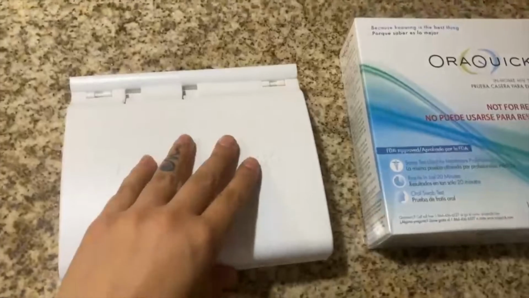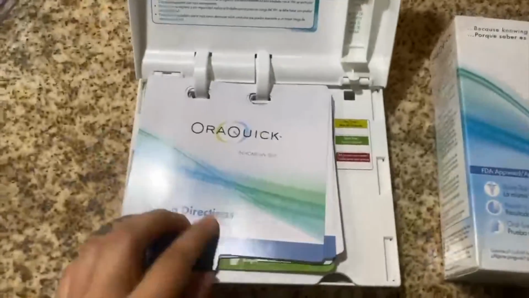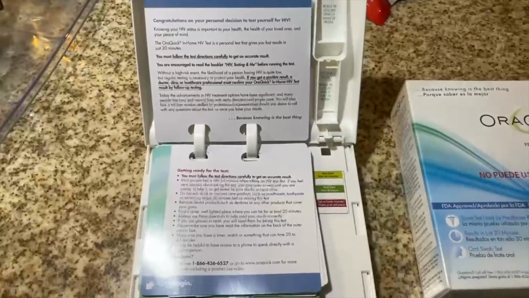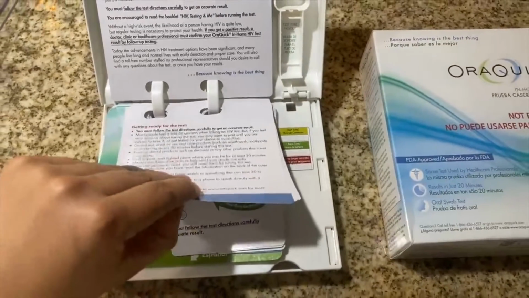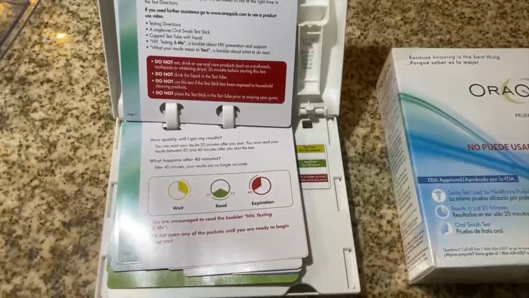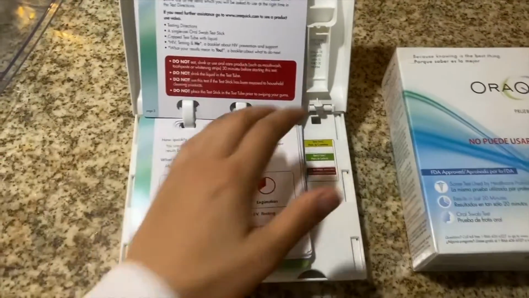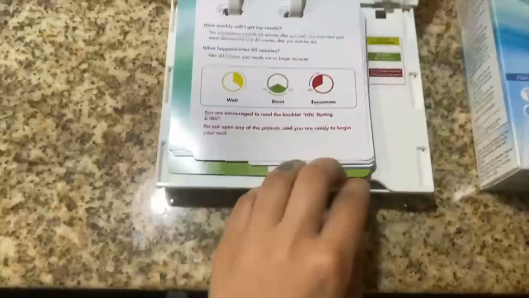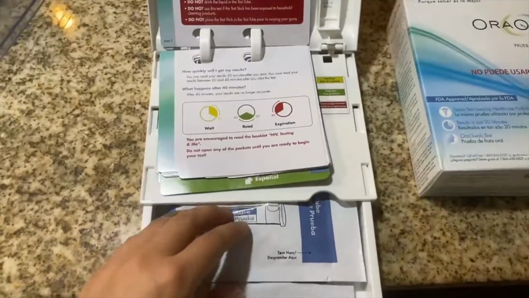When you open your OraQuick box, you will find the instructions on how to properly go through the process of completing your at-home HIV test kit. How quickly will I get my results? You can get your results in 20 minutes after you start. Then it has this little jar here that has your actual testing supplies.